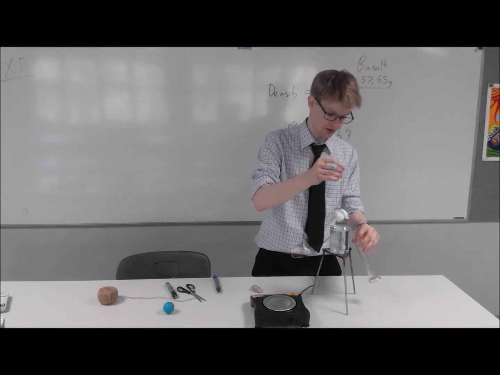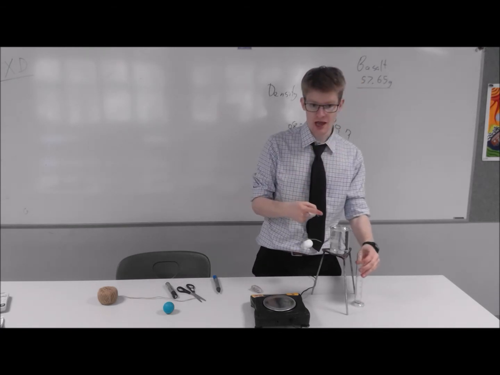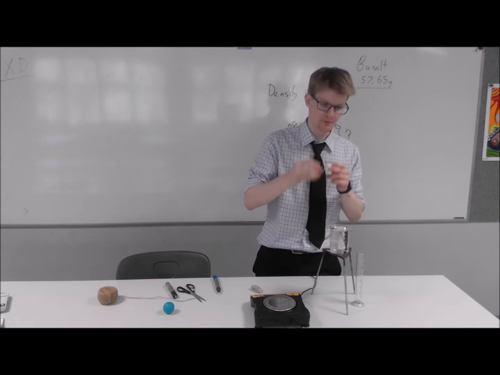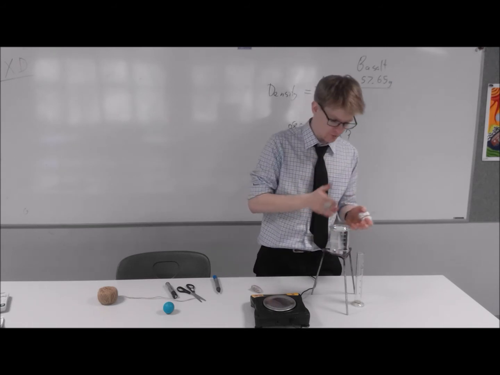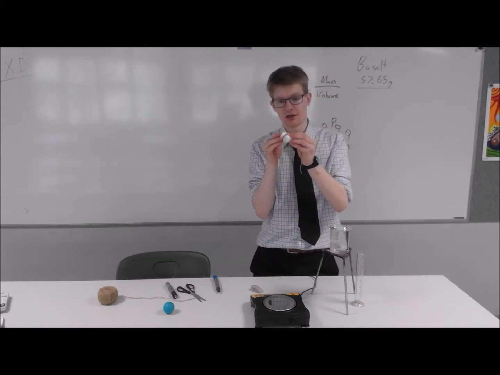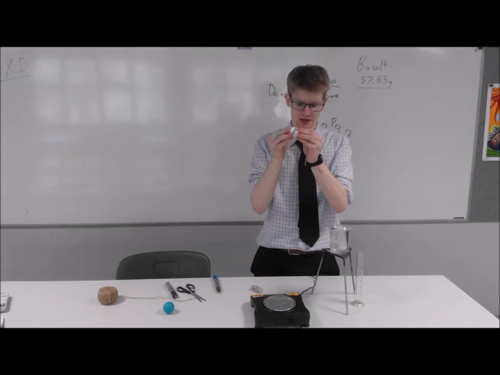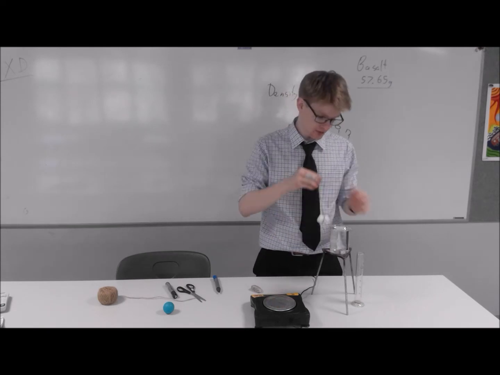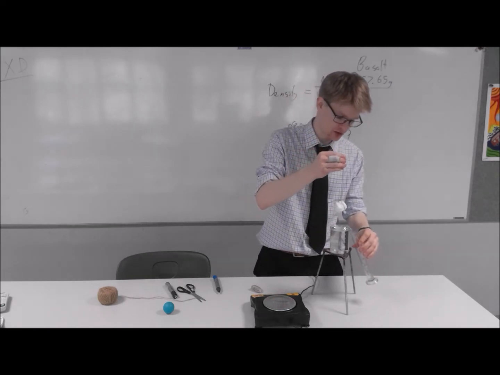So we'll see how much water is displaced by this rock, and so the amount of water that's displaced is the amount of water that would have been taken up by space that the rock is now taking up. Okay, so let's find out how much volume this rock has.